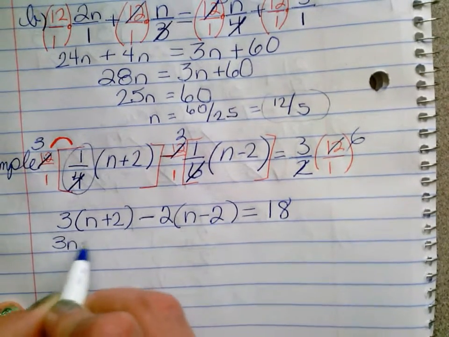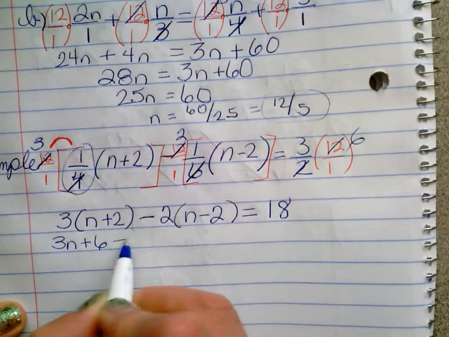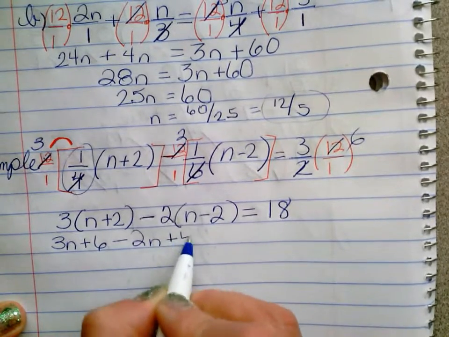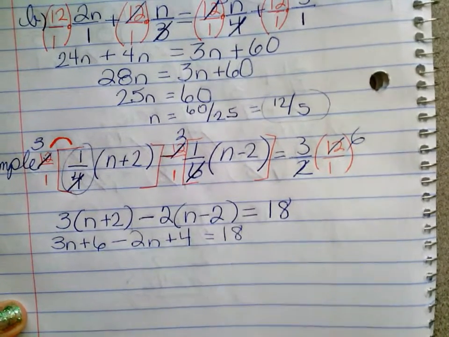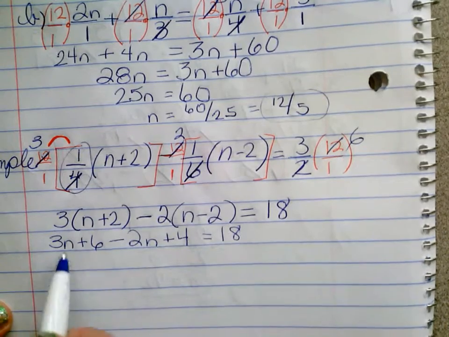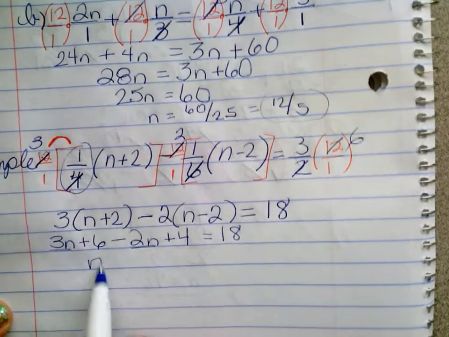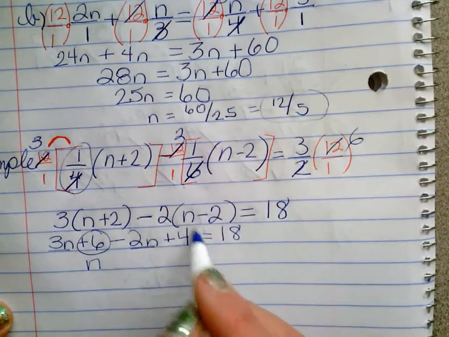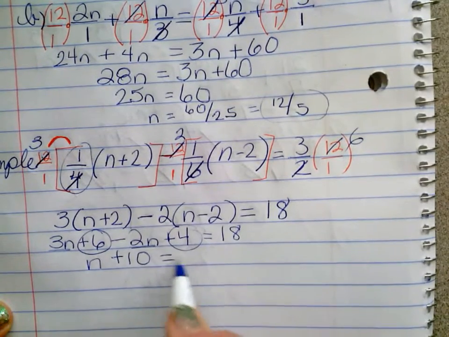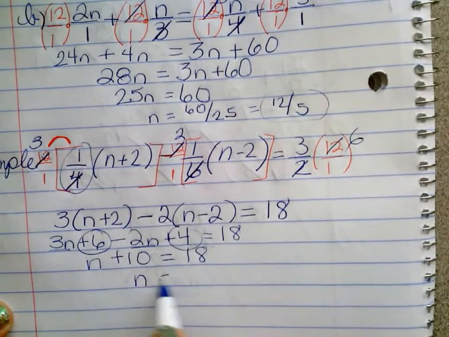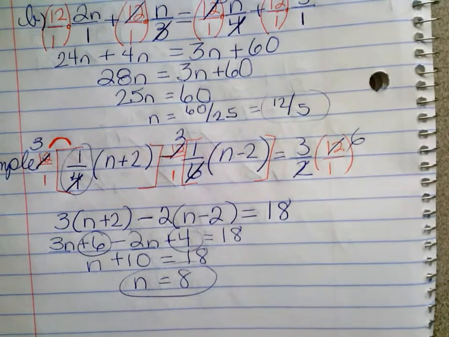Distributing: 3n + 6, negative 2n + 4. Okay. Combining like terms, that's n. Yep. Plus 1. Subtract. 8 should be the result.